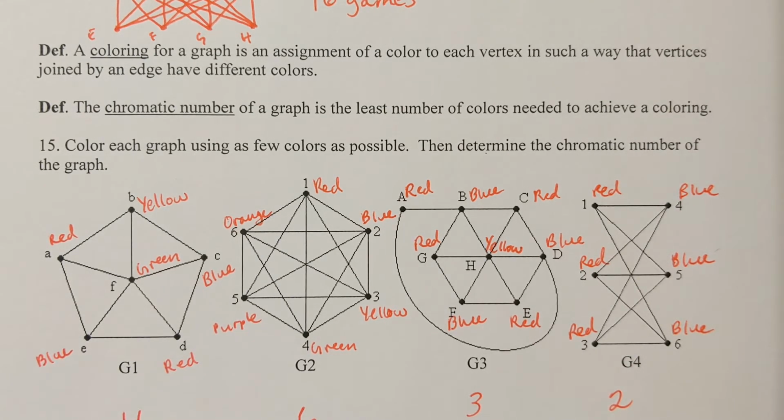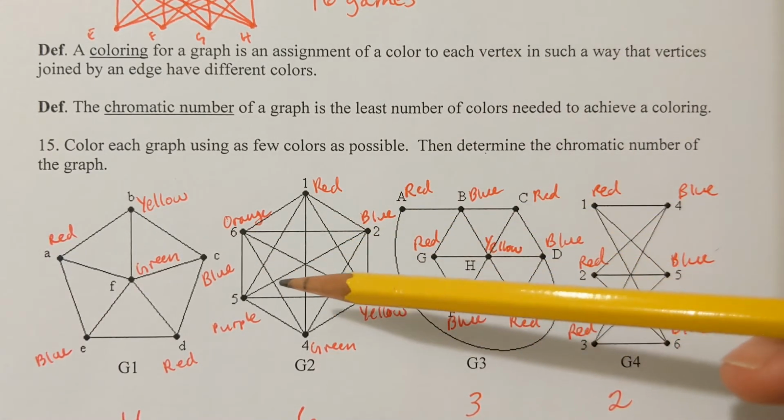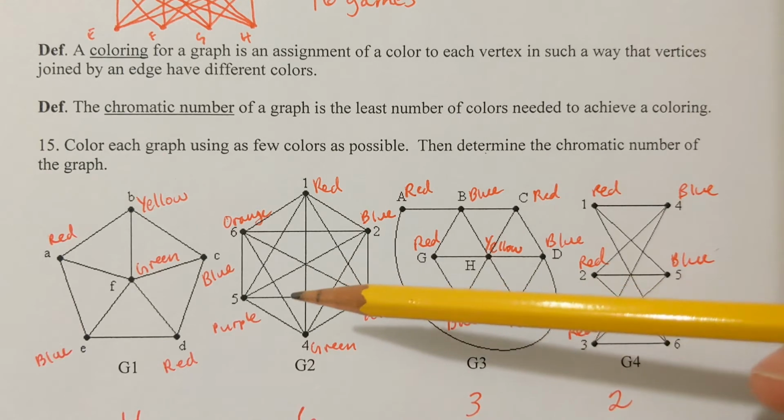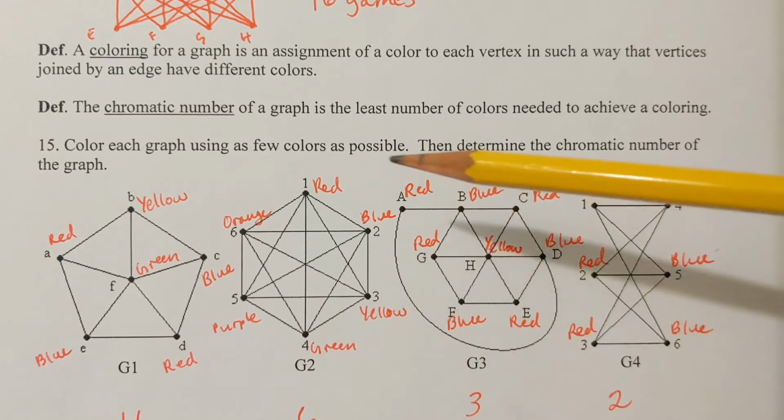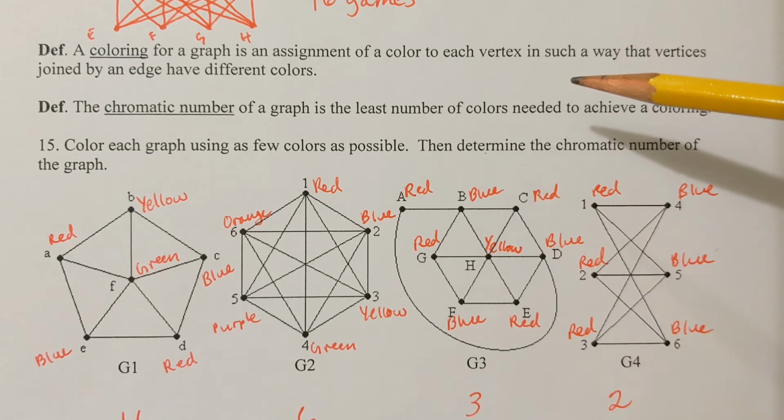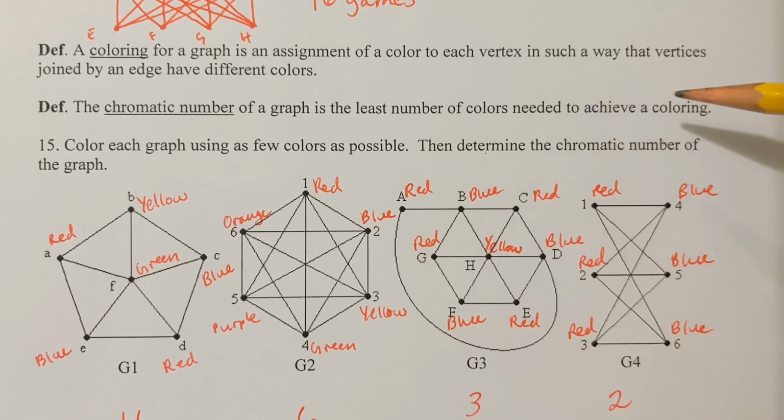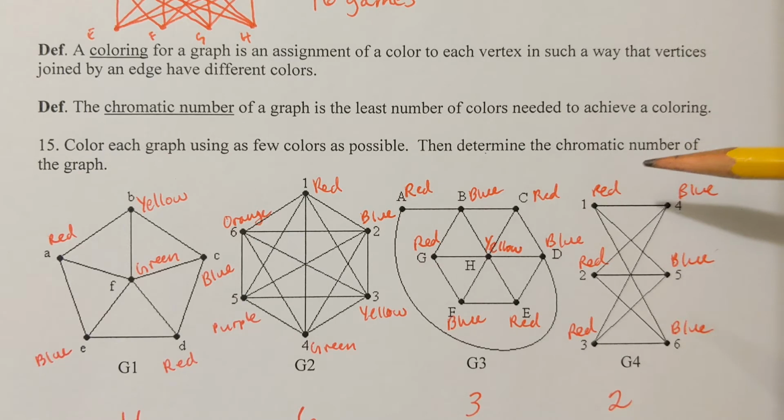Definition: a coloring for a graph is an assignment of a color for each vertex in a way that vertices joined by an edge have different colors. Okay, so you can't have the same color if you have an edge joining 2 vertices. The chromatic number of a graph is the least number of colors needed to achieve a coloring. Okay, so problem 15 is where we want to color each graph using as few colors as possible, then determine the chromatic number of the graph.